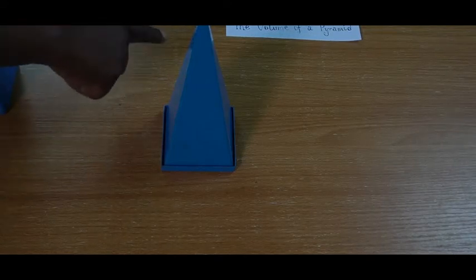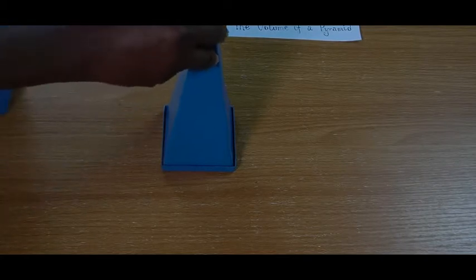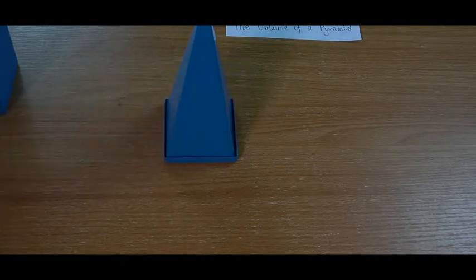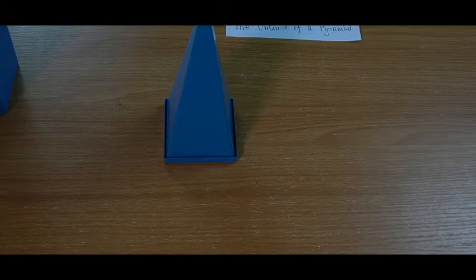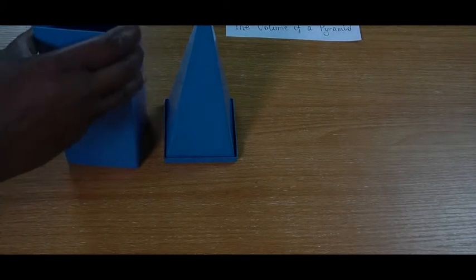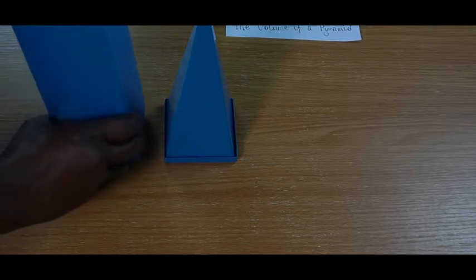We are going to find the volume of a pyramid. What do we call this solid? A pyramid. We also have this. What do we call this? A rectangular prism.